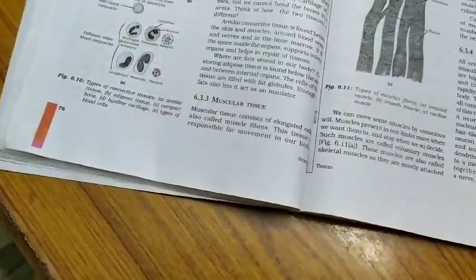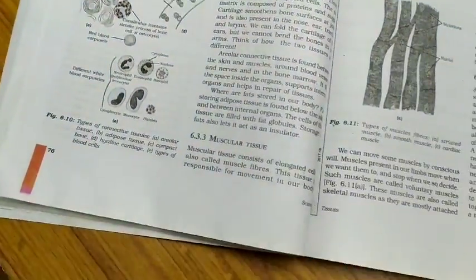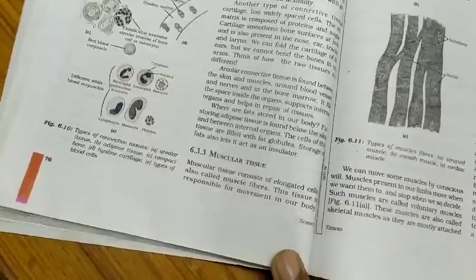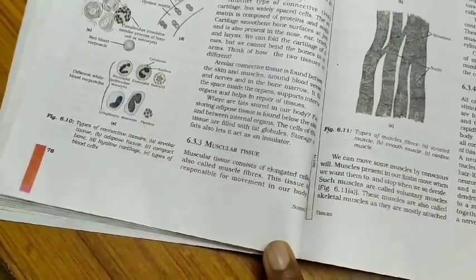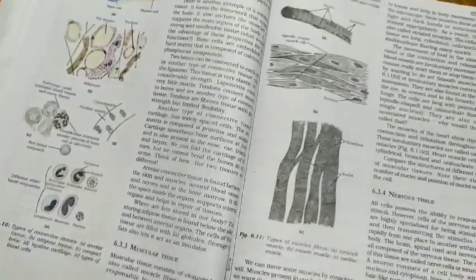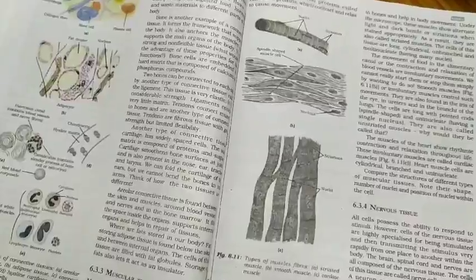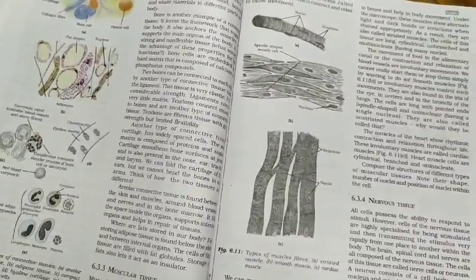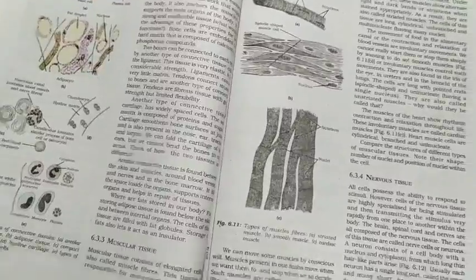Next is the muscular tissue. Muscular tissue consists of elongated cells, also called muscle fibers. These tissues are responsible for movement in our body. Muscles contain a special protein called contractile protein, which contracts and relaxes to cause movement.